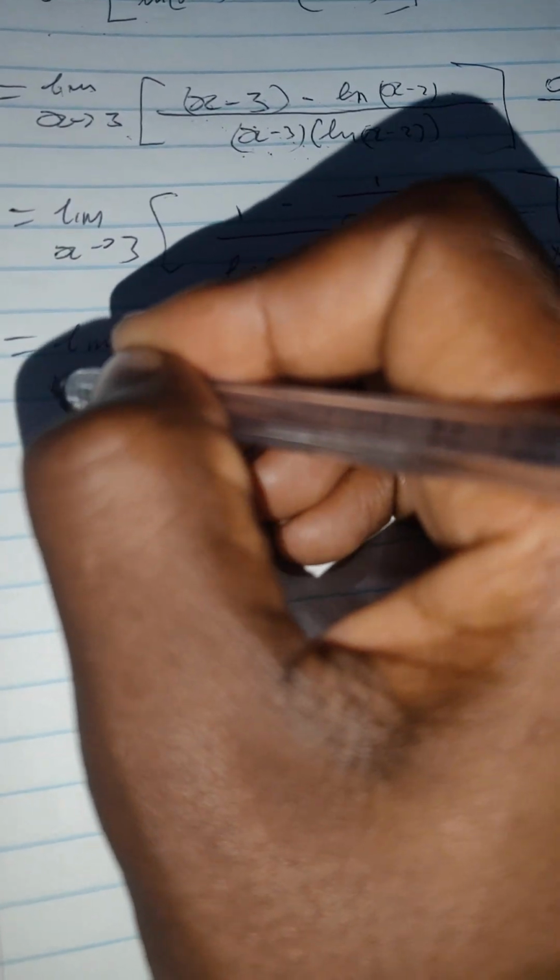Then 1 is going to be a 0. So x here is, put 3 over here, minus, so it's going to be a 0. And then you multiply by this thing, it's going to be a 0 over here, right? So 0 and 0. So we still have to derive. So we bring back our limit as x approaches 3.